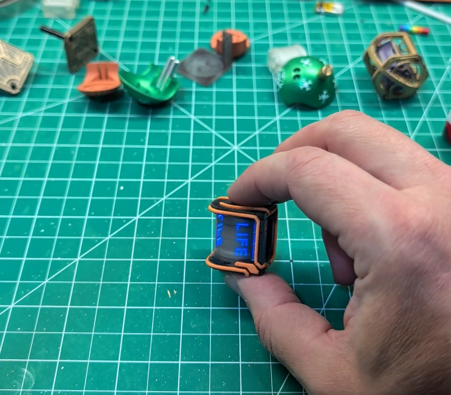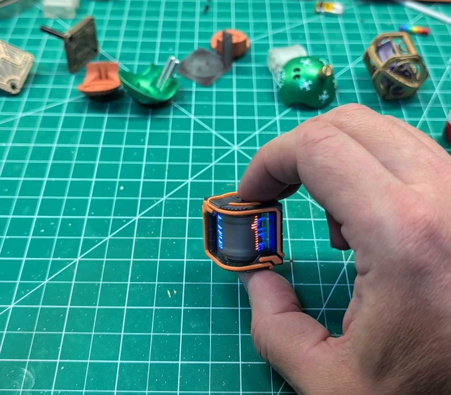So there you go. That's the new counter mode. Thanks everyone for the suggestion, and I hope you like it.